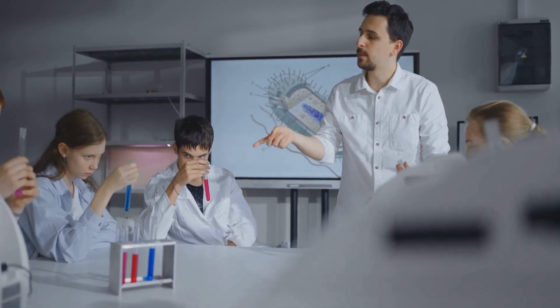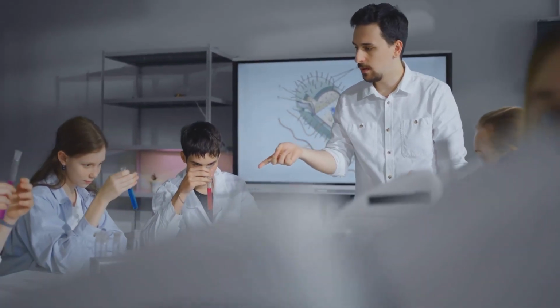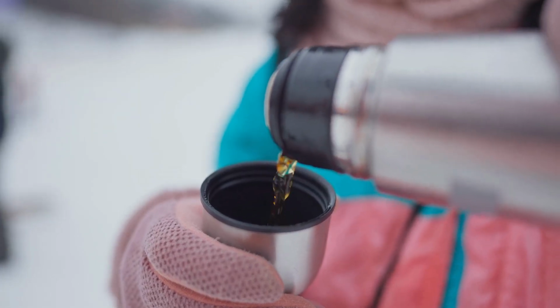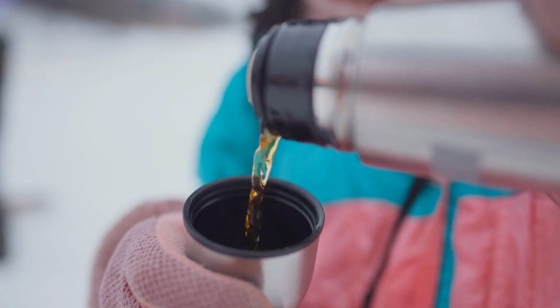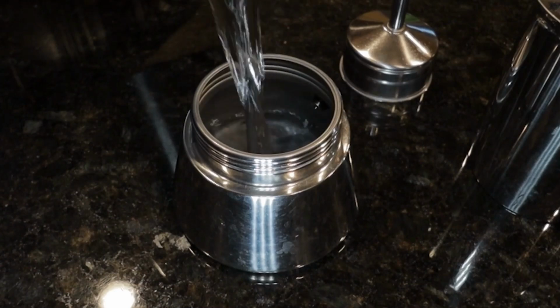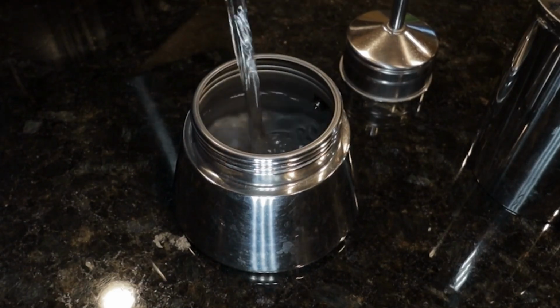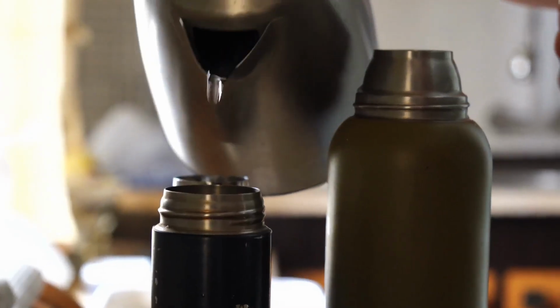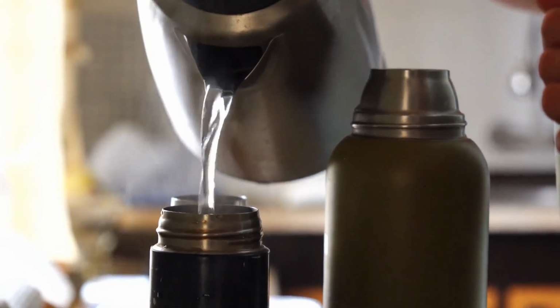Now let's talk about how these methods of thermal energy transfer apply to real-life situations. For example, think about how a thermos keeps your hot chocolate warm on a cold winter day. The thermos is designed to minimize heat transfer through conduction by using materials that are poor conductors of heat, like glass or vacuum-sealed air. This helps to keep your drink hot for longer periods of time.